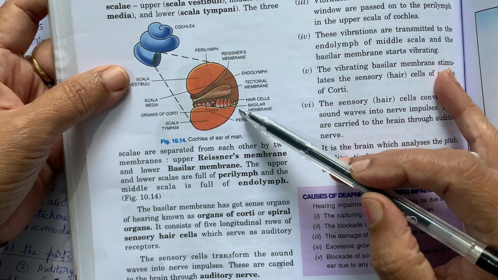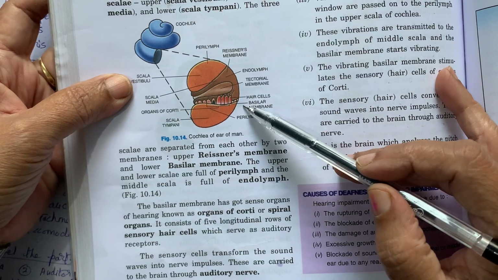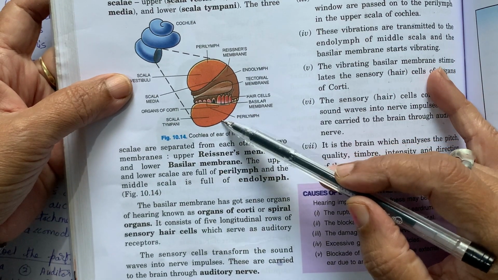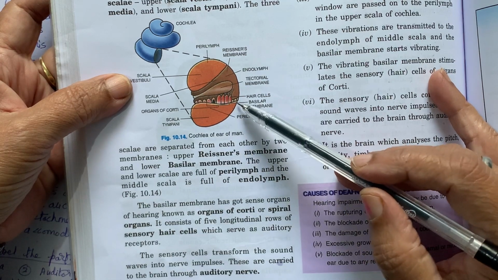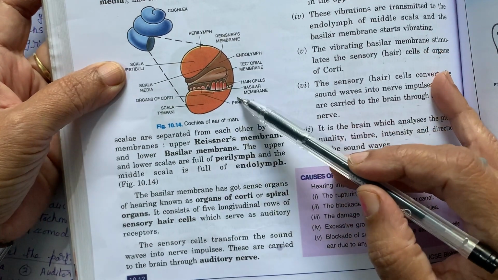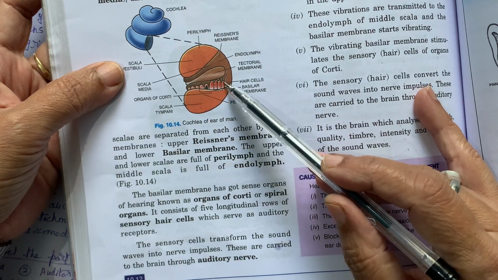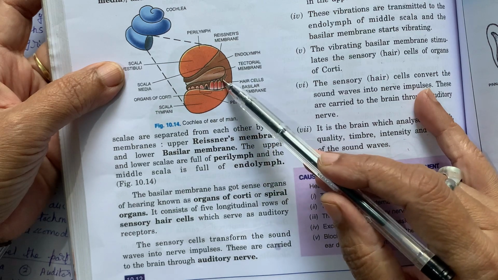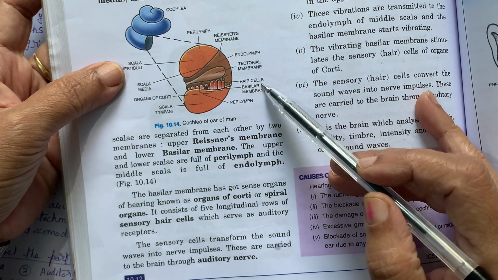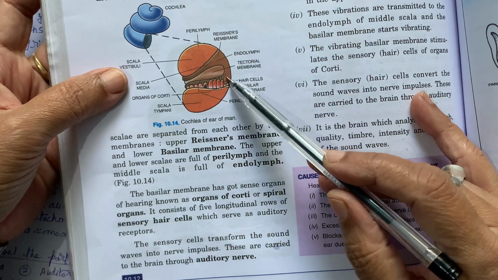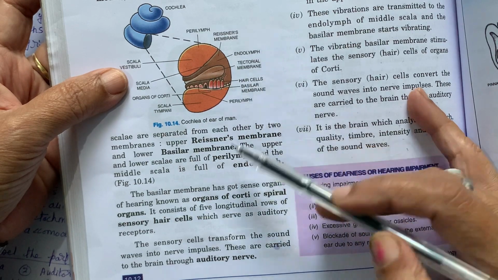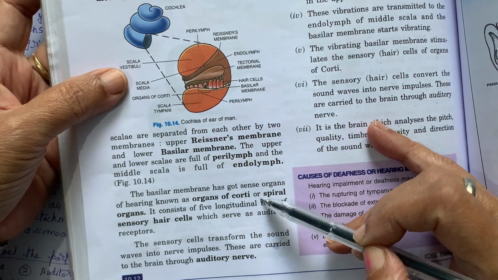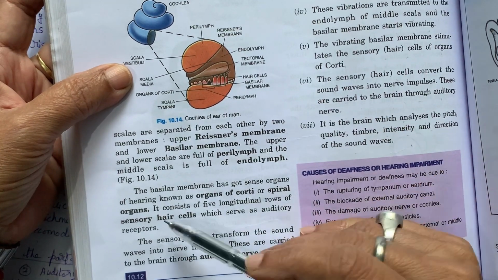The lower scala is full of perilymph, and the middle scala is full of endolymph. In the endolymph you see the hair cells, the hairs are present on the basilar membrane. These hair cells are known as the organ of Corti. The membrane has the sense organ of hearing, known as the organ of Corti or spiral organ.